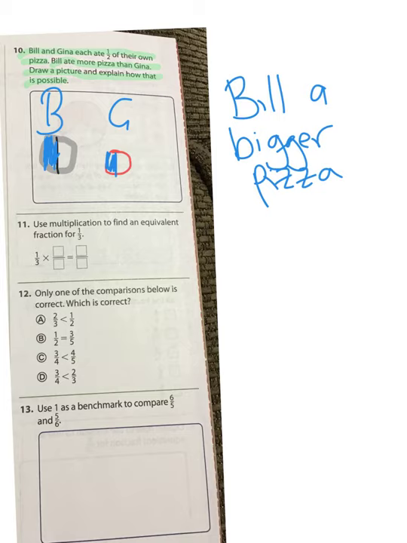Number 11. Use multiplication to find an equivalent fraction for 1/3. Well, you can multiply 1/3 by any number. Let's multiply both sides by 4. So if we multiply both sides by 4, we would get 4/12. But you can really use any number as long as you use the same number.